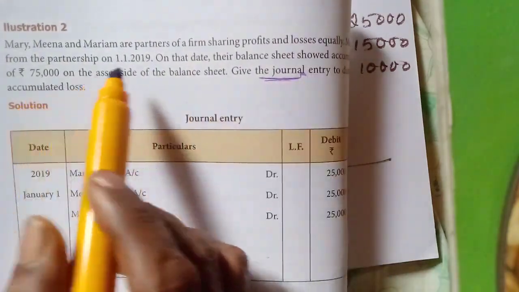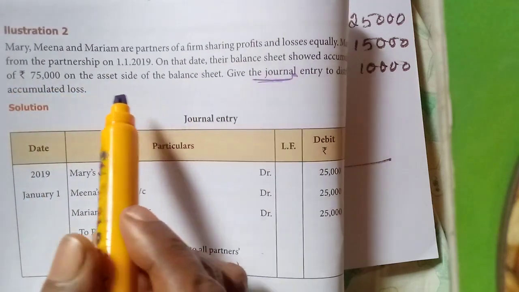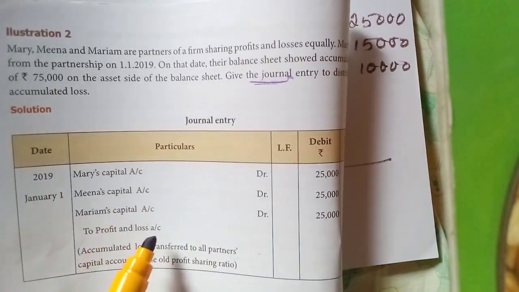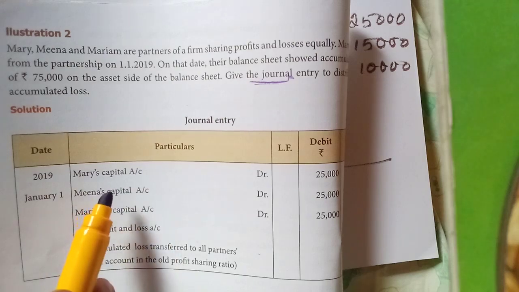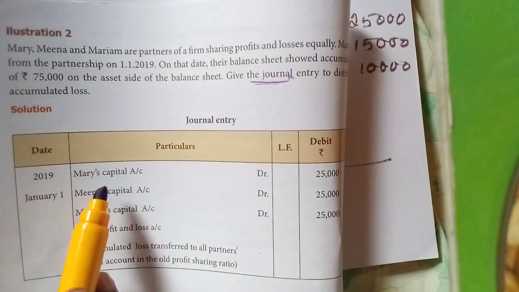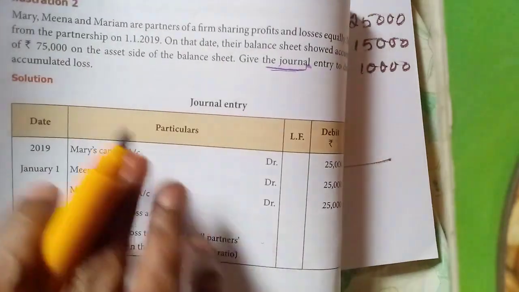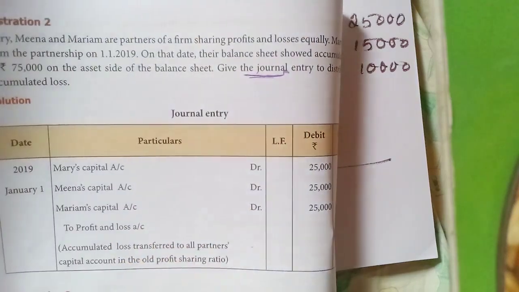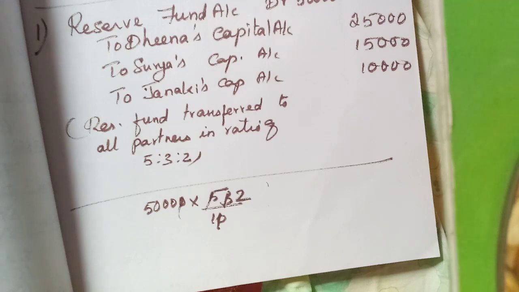Here in the balance sheet, the accumulated loss is shown on the asset side. So that is a loss, and the asset side is a debit balance. So we need to credit that one, the profit and loss account, and the partners' capital accounts must be debited. Then we need to share the amount of 75,000 equally, so 1 by 3. Okay. Shall we do the second exercise?